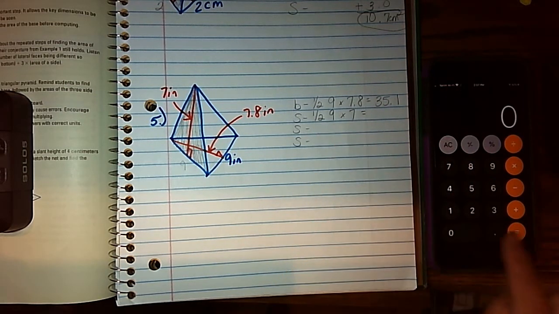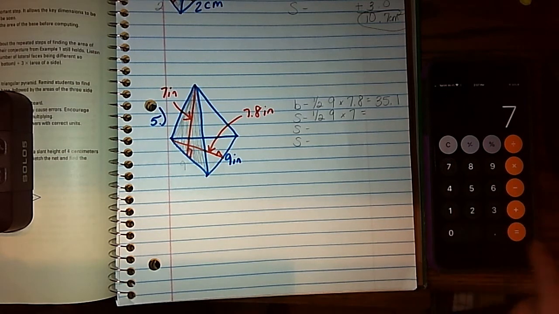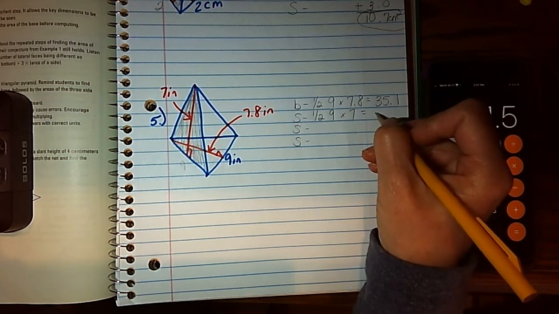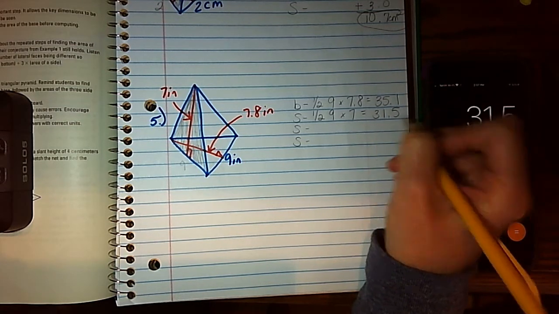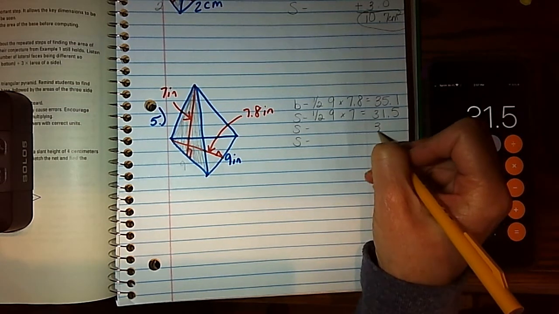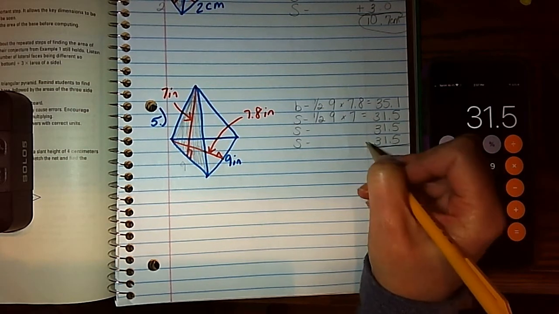Now I can do this. 0.5 times 9 times 7, 31.5. Kind of tricky with those numbers there. So I know these 3 sides are all equal.